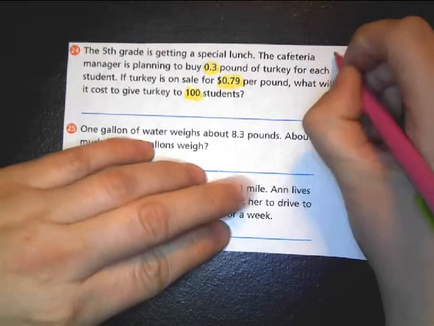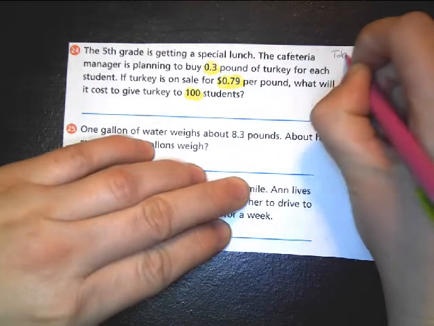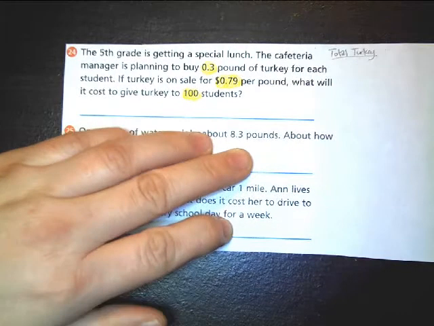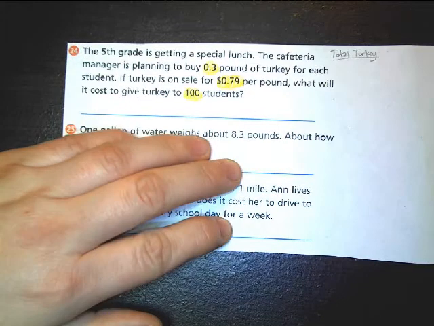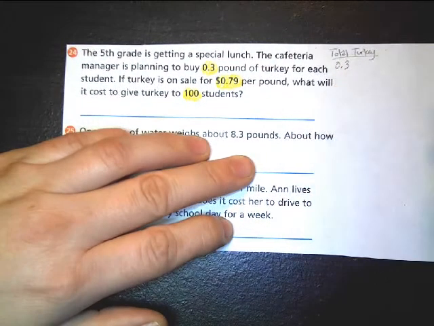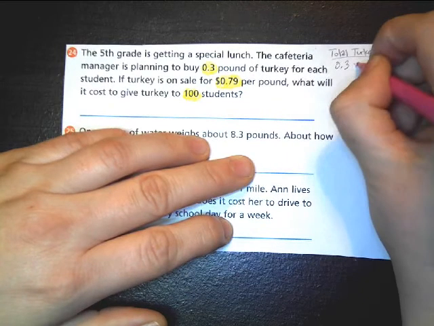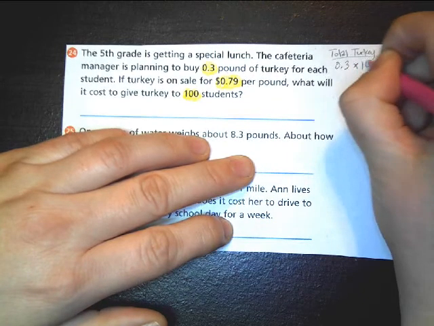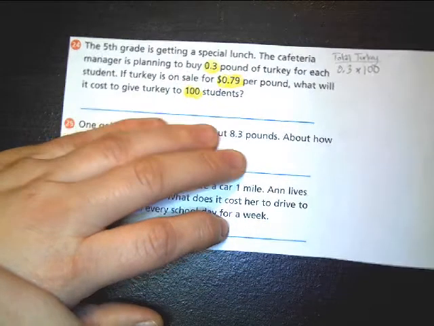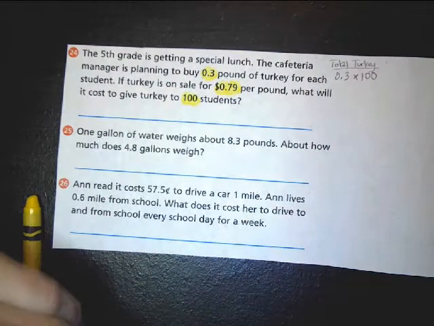100. So why don't we find out how much turkey they need total and then times it by the pound. So let's go like this. Total turkey at the top. Total turkey is 0.3 times 100, because each kid's going to get 0.3. And there's 100 kids.